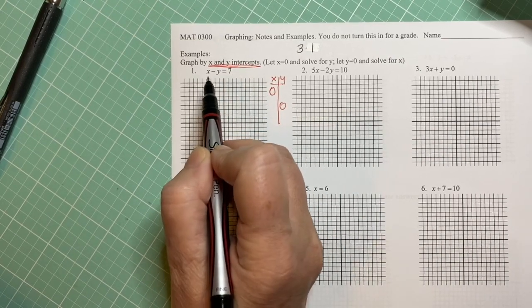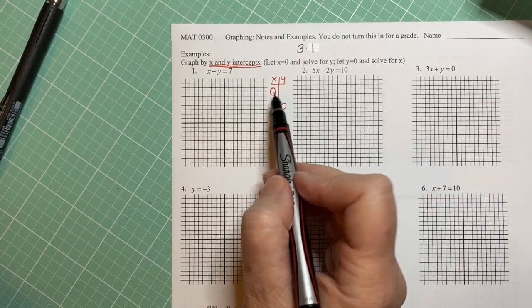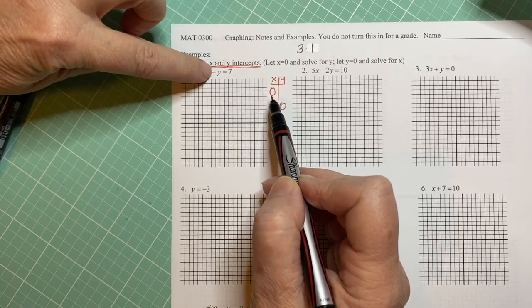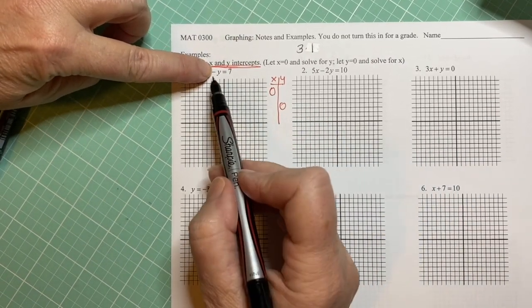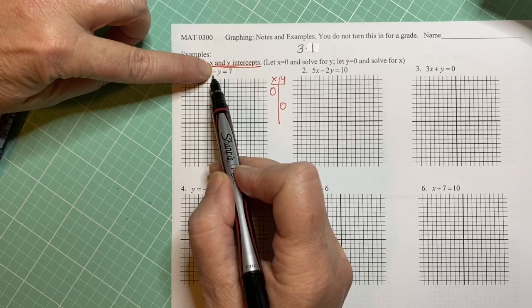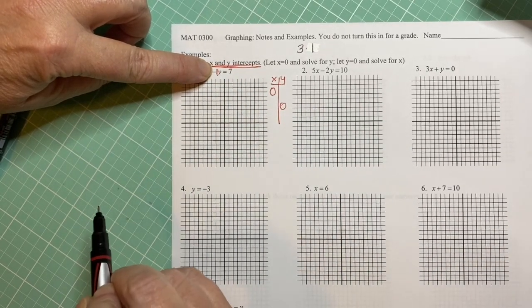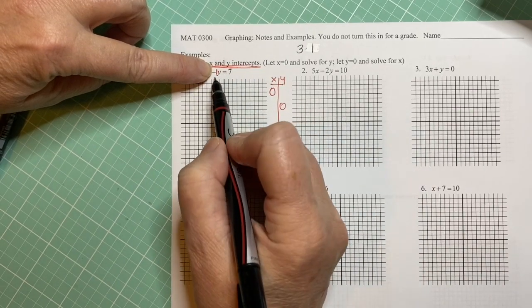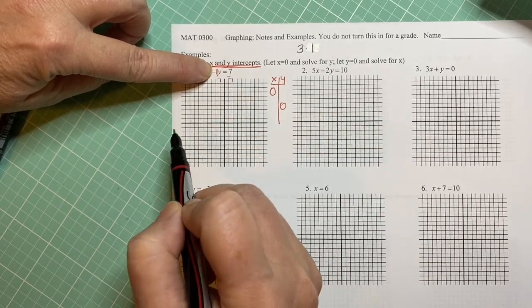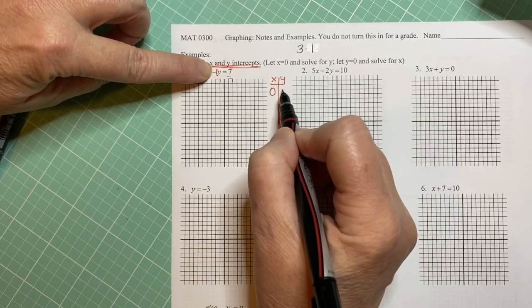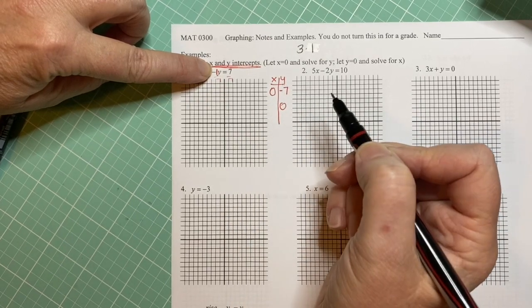So if x is 0, that means 0 goes away. So when x is 0, you cover up x and you solve what's left here. What I have left here is negative y equals 7, or that's like a negative 1y there. So to get y by itself, I'd have to divide by negative 1. So 7 divided by negative 1 is negative 7.